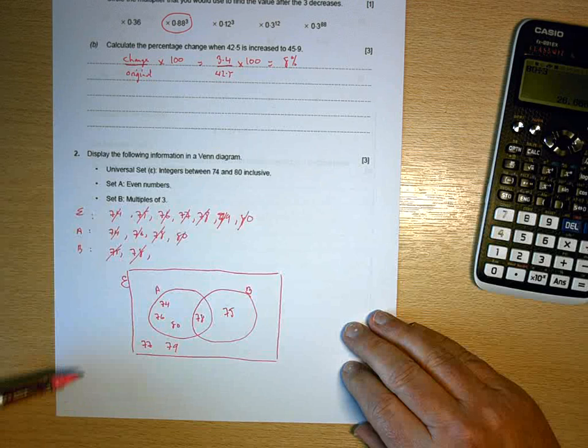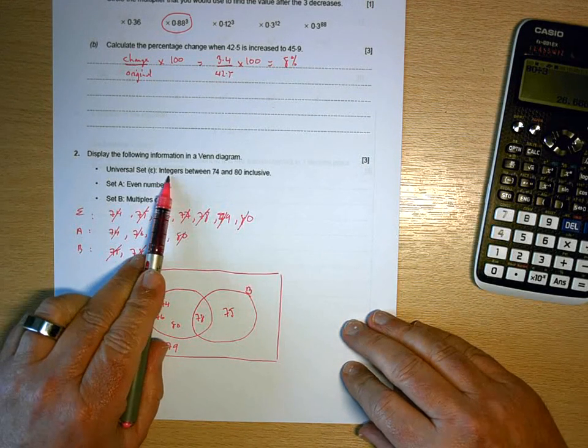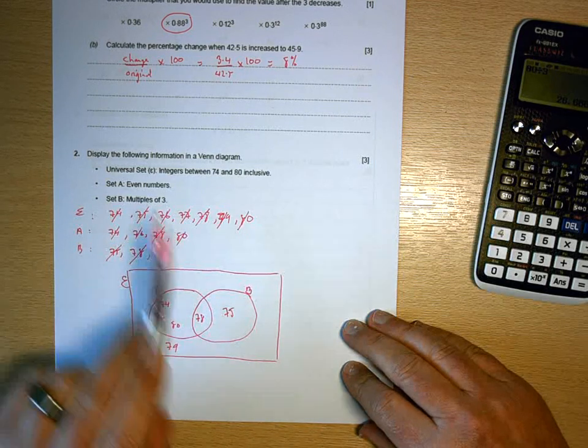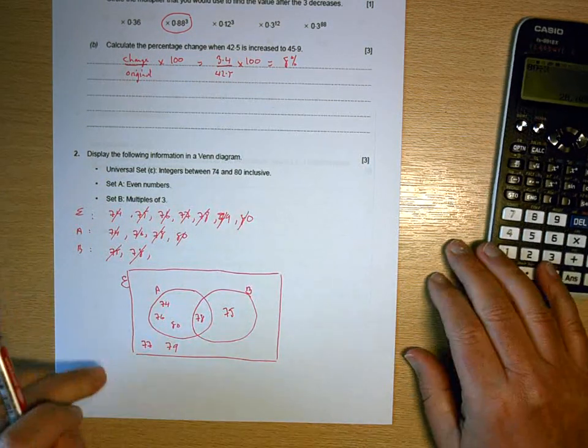So that's testing your knowledge of properties of number. You need to know what integers are, you need to know what even numbers are, and you need to know multiples of 3.